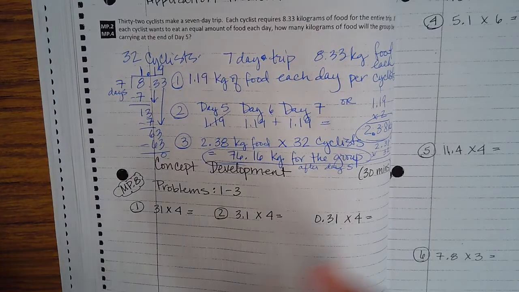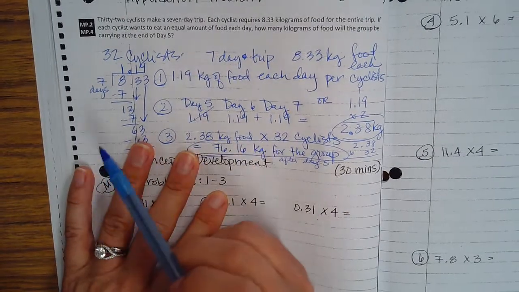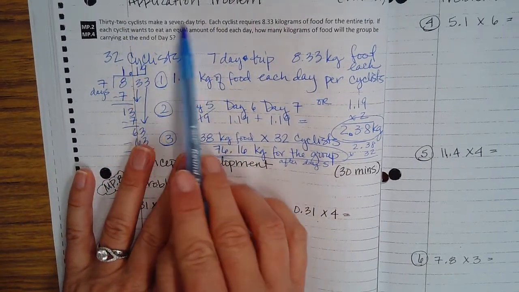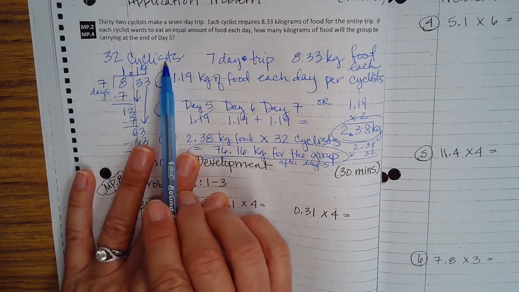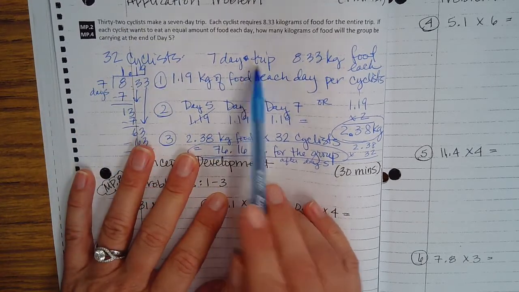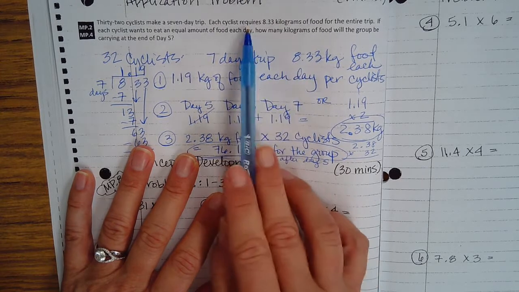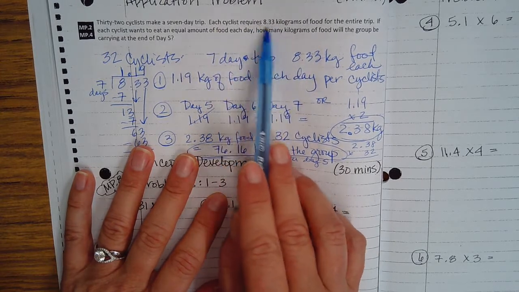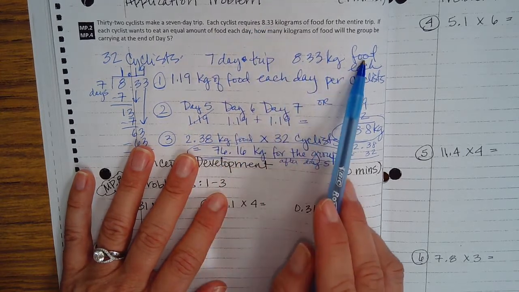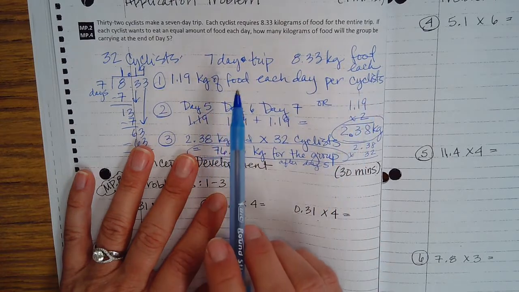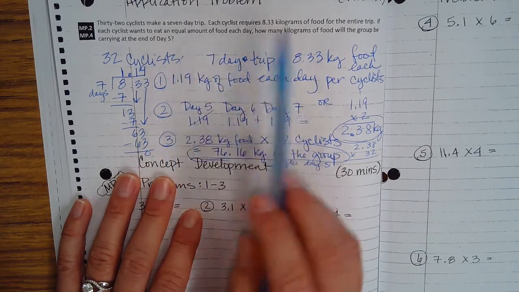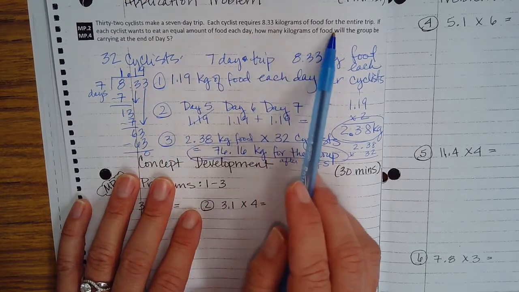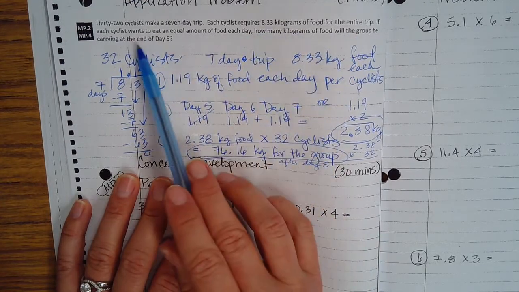All right. So application problem. We're talking about a 7-day trip and 32 cyclists. Each cyclist requires 8.33 kilograms of food for the trip.